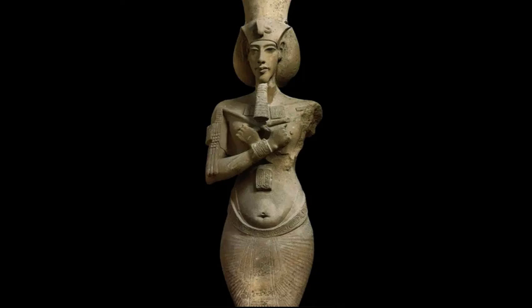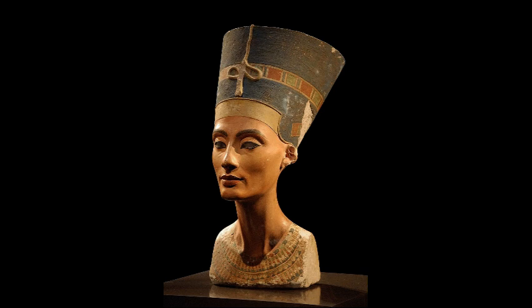Now, there are things about this particular sculpture of Akhenaten that are very traditional. He's got the fake beard, he's got the crown, he's got his arms crossed over his chest. On the other hand, you can see the long, angular face, very much his face. You can see the belly and the broad hips, once again, showing it very, very unique to him.